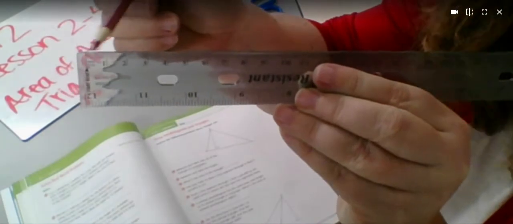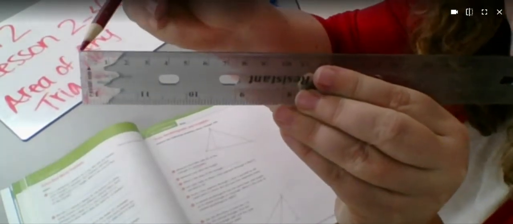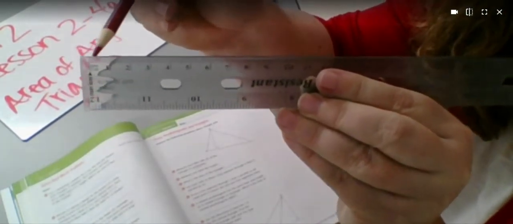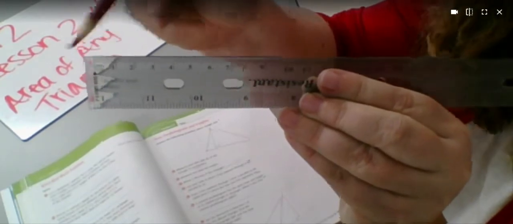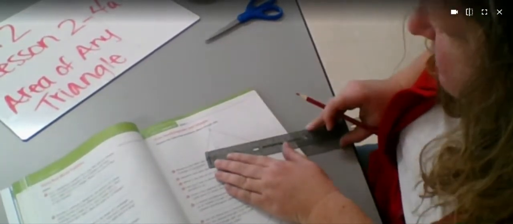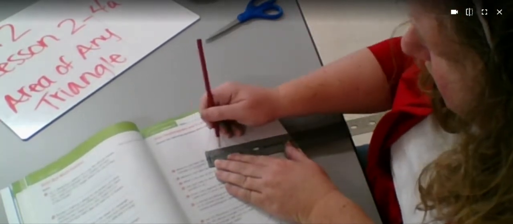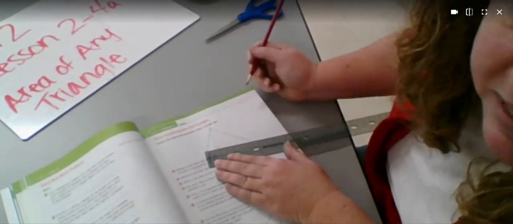There's some extra material. Oops, can you see that? There we go. There's some extra material on the end of my ruler, and there might be on yours. So I need to start right where that first cross hatch goes, right there, not at the end of my ruler. Then I'm going to measure from that cross hatch. I'm going to put that right up on the vertex A, and then I'm going to line it up and see where it stops, where vertex C is.